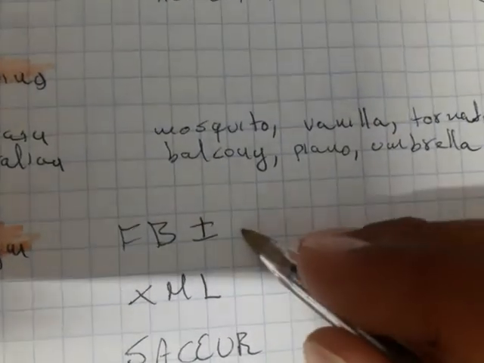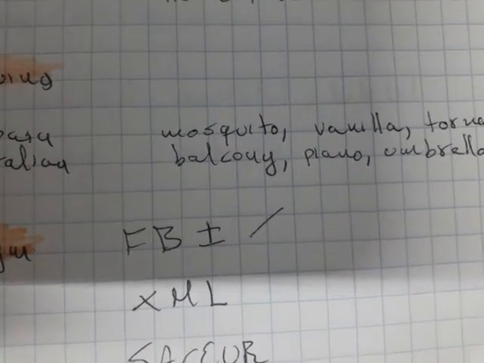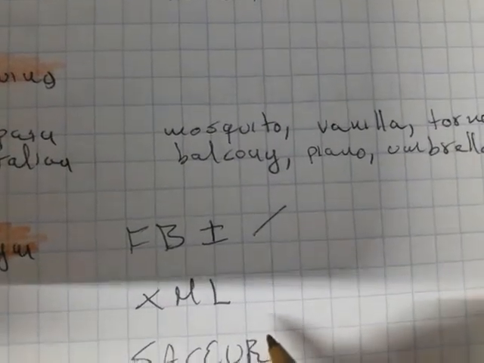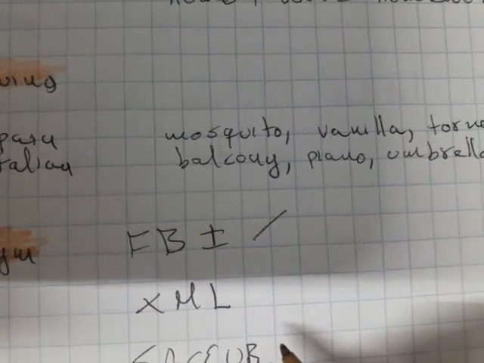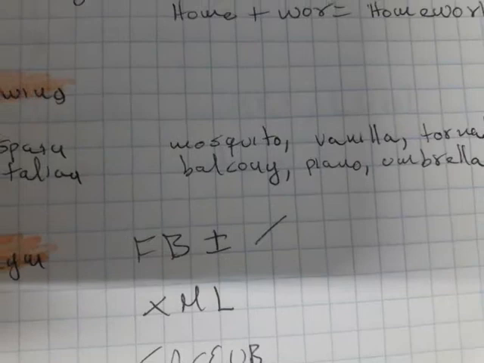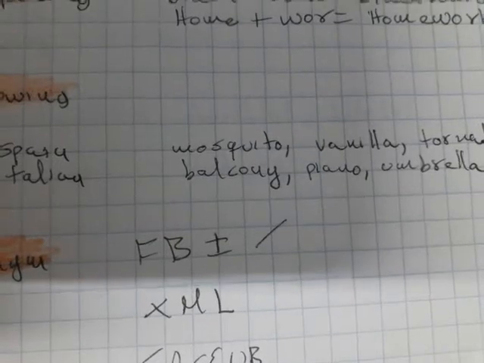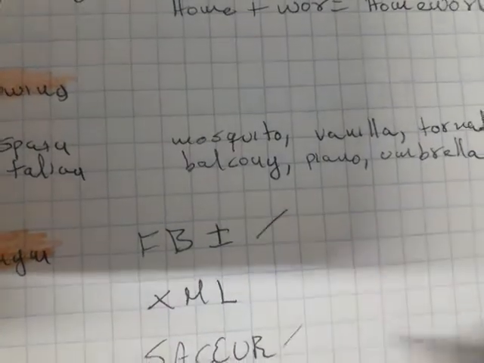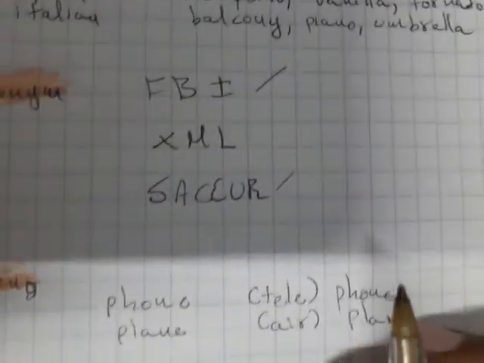Occasionally, for special reasons, the second letter of a word is used, as in XML, Extensible Markup Language, but this is deprecated. Sometimes more than one letter is included for a word to avoid ambiguity or because they form an existing abbreviation, as in SACEUR, Supreme Allied Commander, Europe. It's pretty simple.